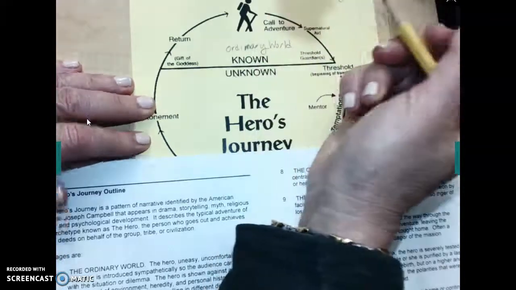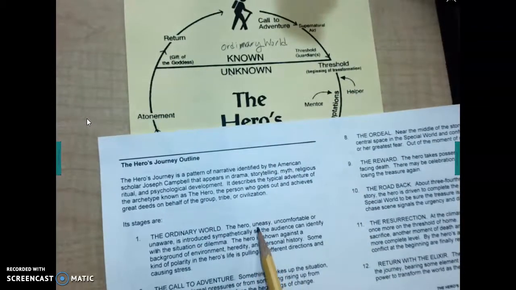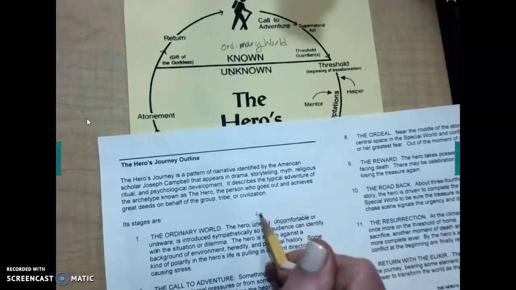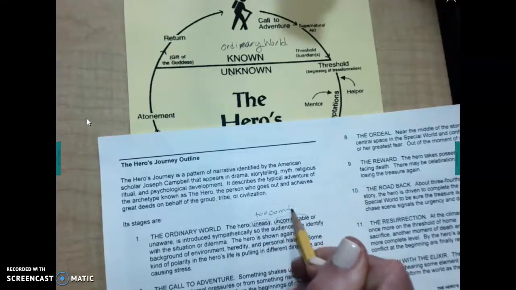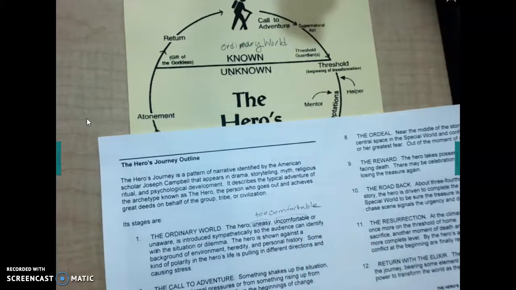Now, here, the ordinary world, if you could do this also at the same time, the hero is either uneasy or uncomfortable or too comfortable. That's another thing. The hero could be too comfortable, like the Hobbit. What's his name? Bilbo Baggins? Or unaware, and he's introduced sympathetically so the audience can identify with the situation or the dilemma.